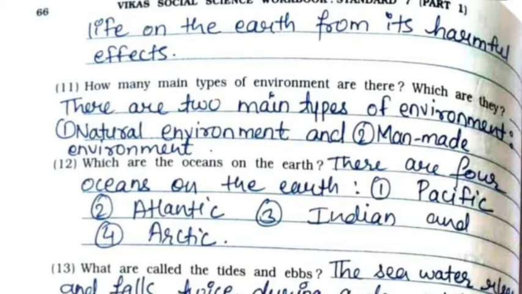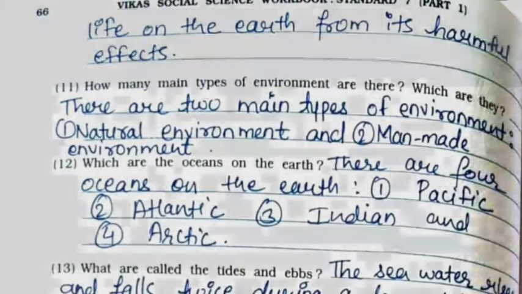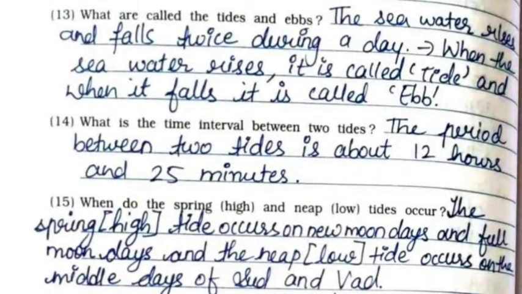12th, which are the oceans on the earth? There are 4 oceans on the earth. First one, Pacific; second, Atlantic; third, Indian; and fourth one, Arctic. 13th, what are called the tides and ebbs? The sea water rises and falls twice during a day. When the sea water rises, it is called tide, and when it falls, it is called ebb.